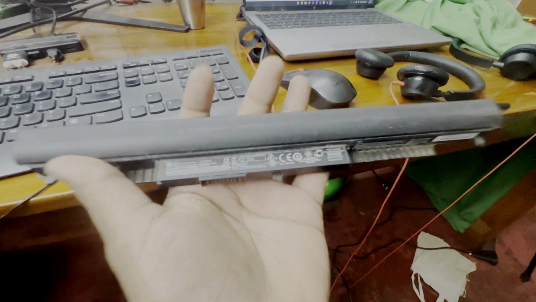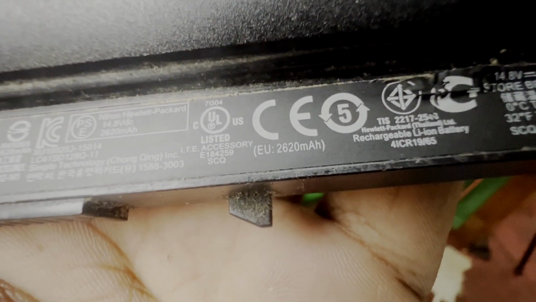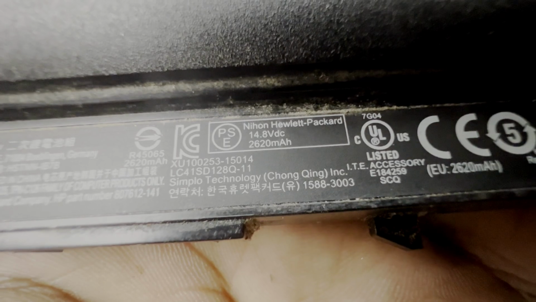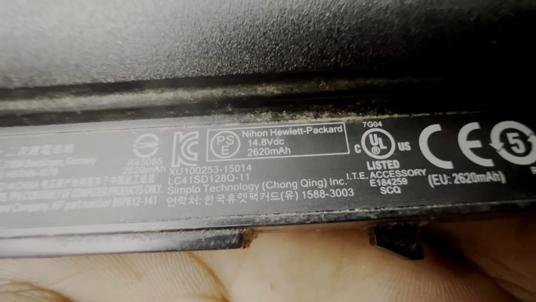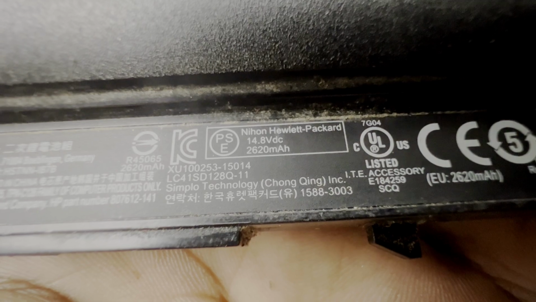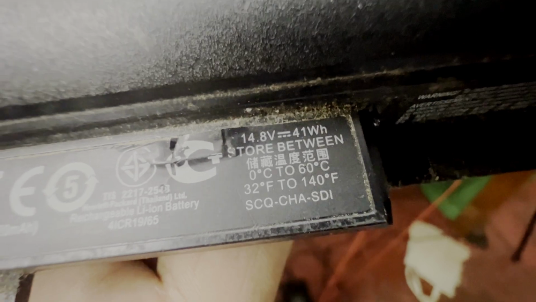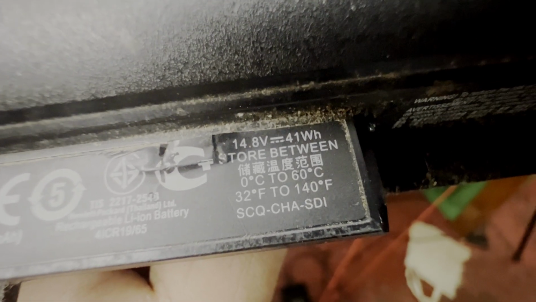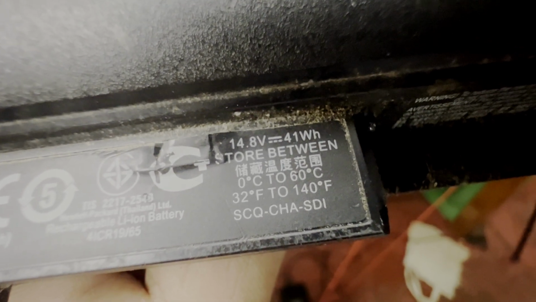On the other hand, if you take a laptop battery or any other battery, you will be able to see this amp hour or milliamp hour rating. In this battery, we have a 2620 milliamp hour rating, rated at 14.8 volt. And the watt hour of the battery is nothing but 41 watt hour. So this is the energy that you can consume from this particular battery. This is the way you need to select the battery for your application or as per your appliance's rating.